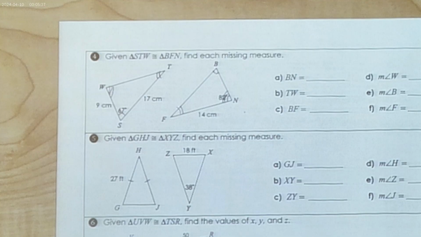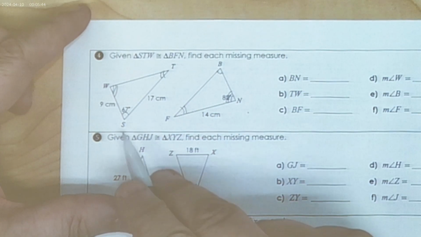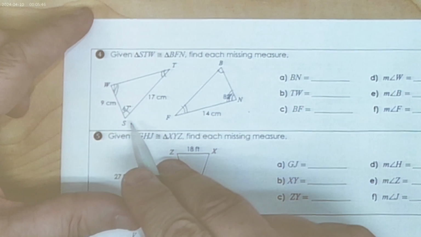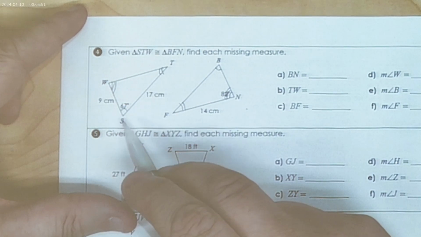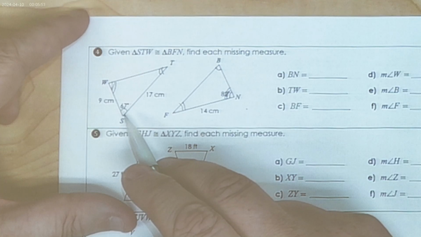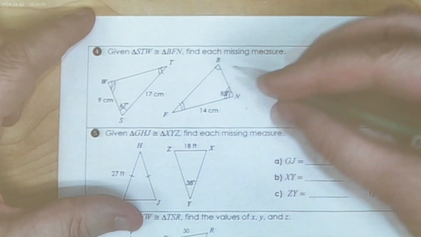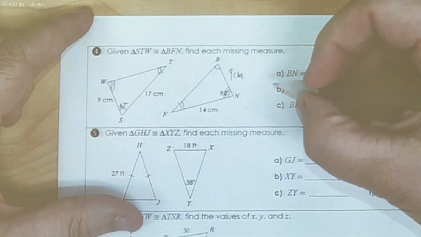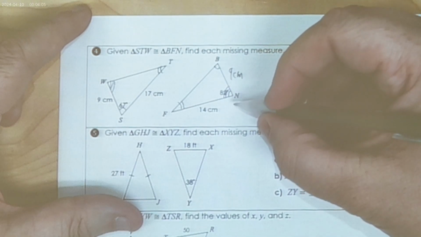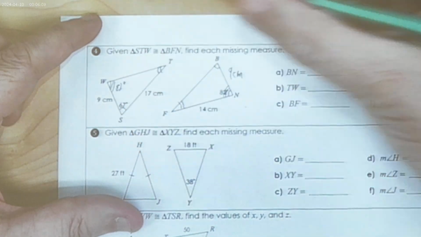So now I know that the length between S and W is 9 centimeters, and that's the length between reference angle 1 and 3. Well, between reference angle 1 and 3 here, now I know that's 9 centimeters. I know that angle reference 3 is 82 degrees. So this is 82 degrees.